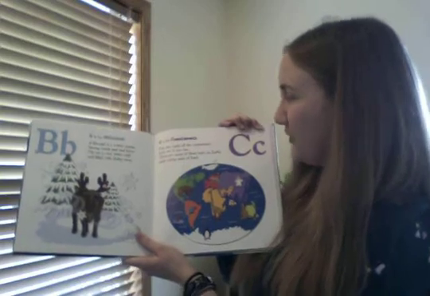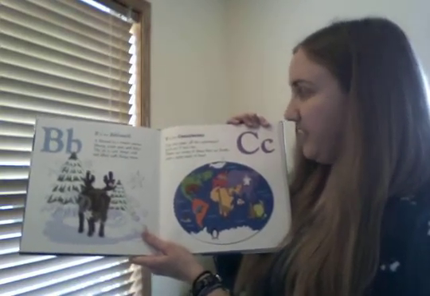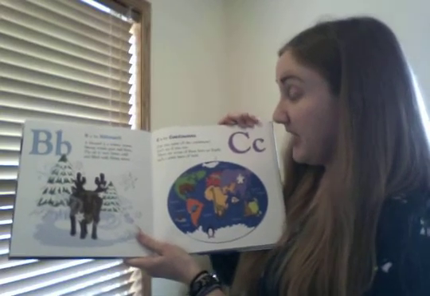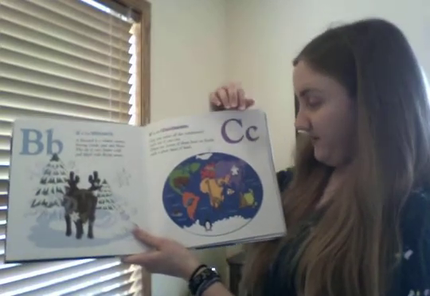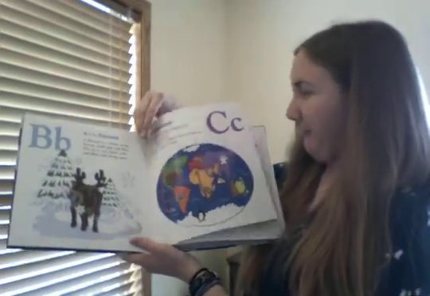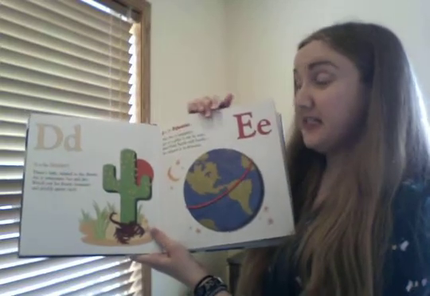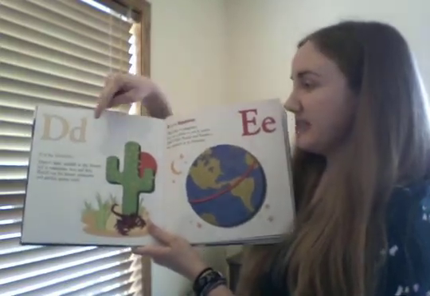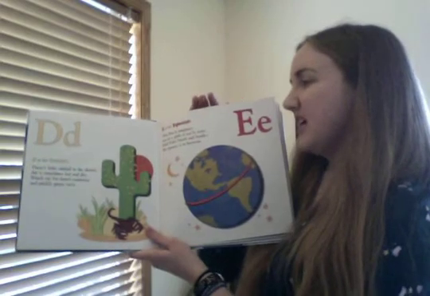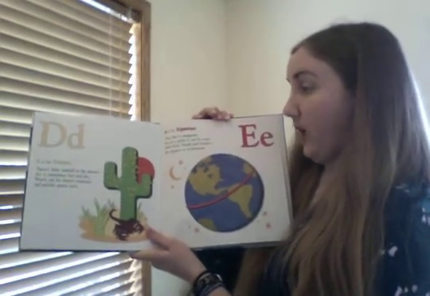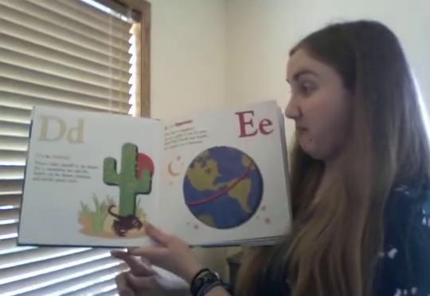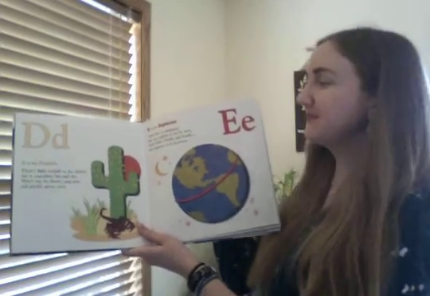C, continents. Like on our globe in the classroom. Can you name all the continents? Let's see if you can. There are 7 of them here on Earth, each a giant mass of land. D. D is for desert. There's a little rainfall in the desert. Air is sometimes hot and dry. Watch out for those desert creatures and prickly green cacti.